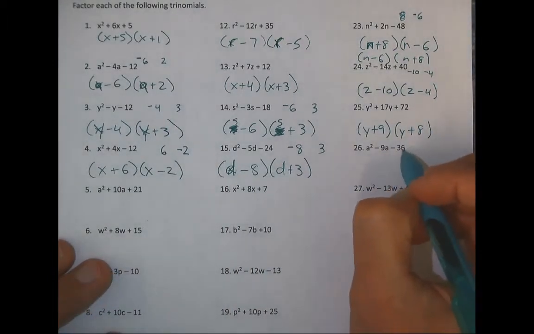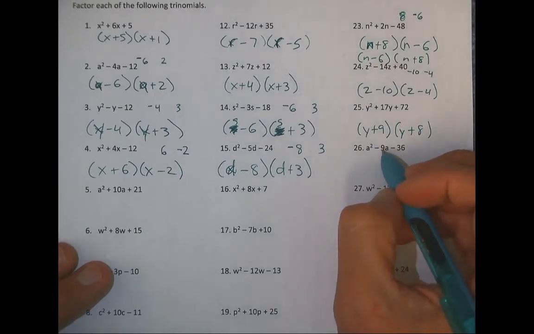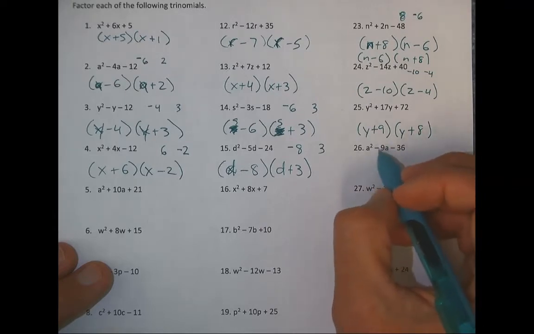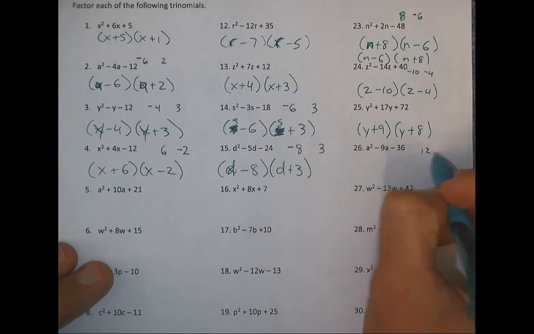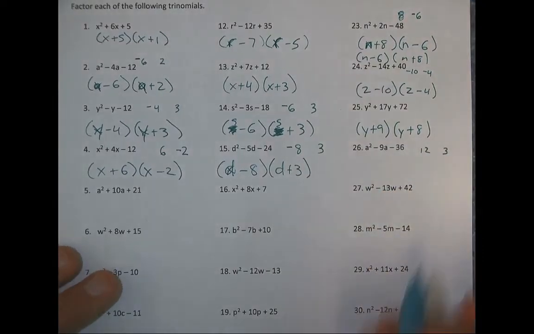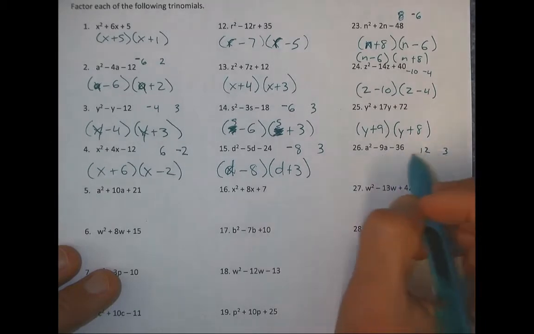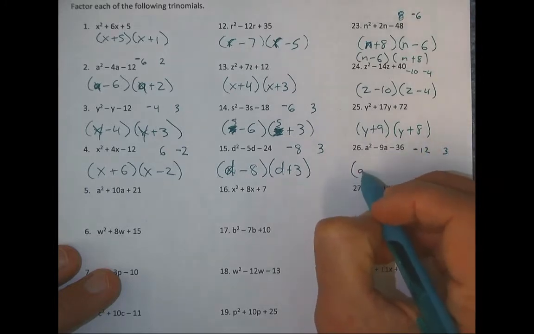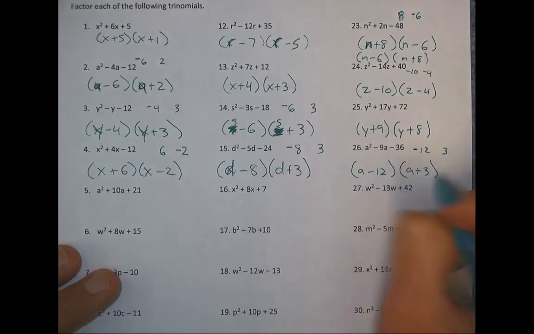26. 36, I think 6 and 6, right? But that's not going to make 9. How about 9 and 4? Nope. 9 and 4 are not going to make 9. 12 and 3. 12 and 3 are going to make 9. Now, how are they going to do it? One of them is going to be negative. I need this final answer to be negative, so put it on the bigger one. Negative 12 plus 3 is negative 9. A minus 12. A plus 3.